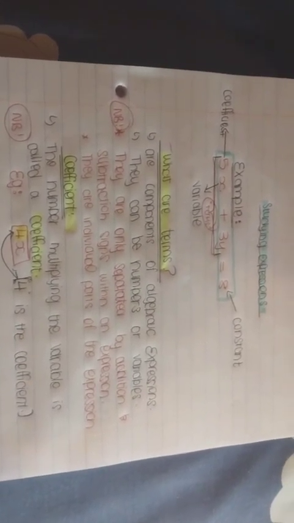Terms are components of algebraic expressions. They can be numbers or variables. They are only separated by addition and subtraction signs within an expression. They are individual parts of the expression.